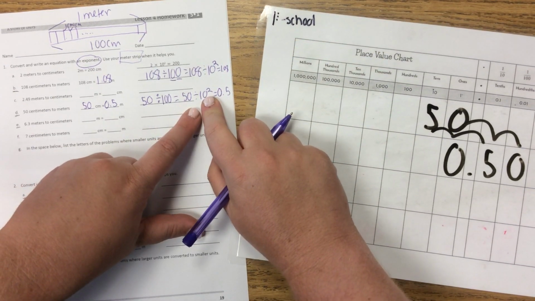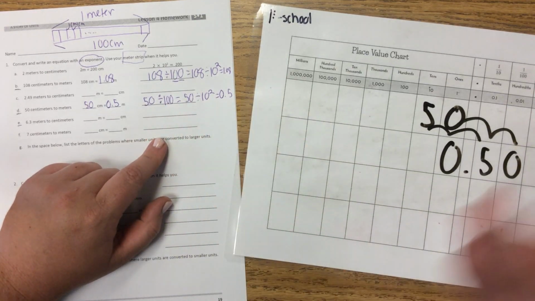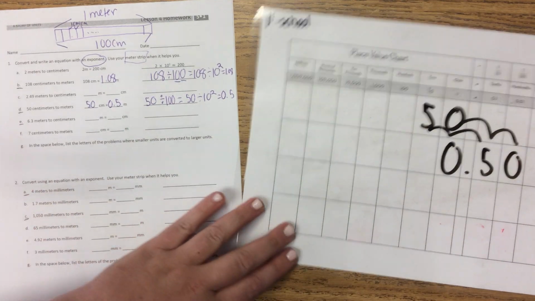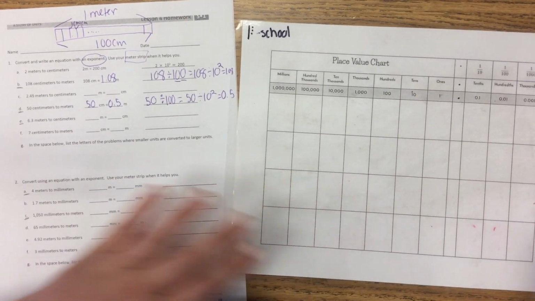Remember that it's 10 to the second power because there are 2 zeros in my 100. My 100 is made up of 10 times 10, so I get that 2 in my exponent. So the pattern is going to keep going, and we're using our place value chart understanding to finish this up.